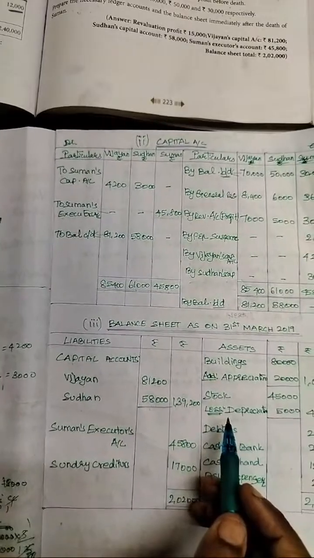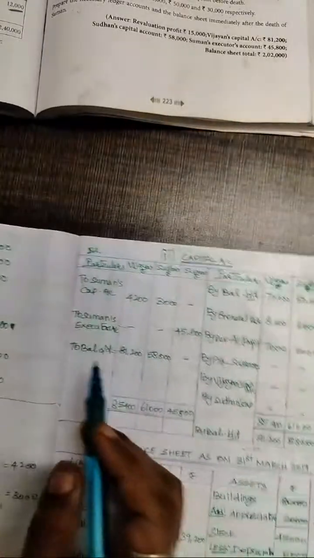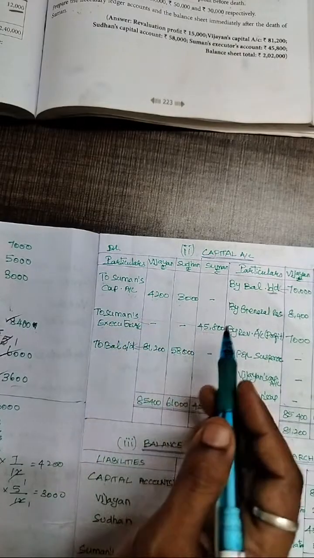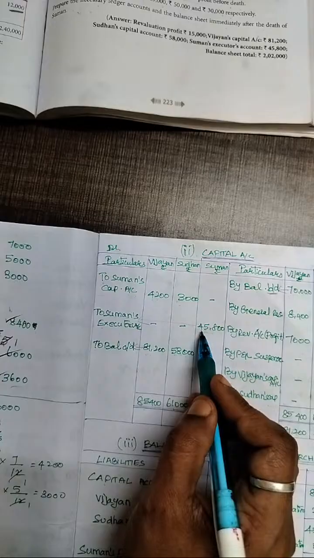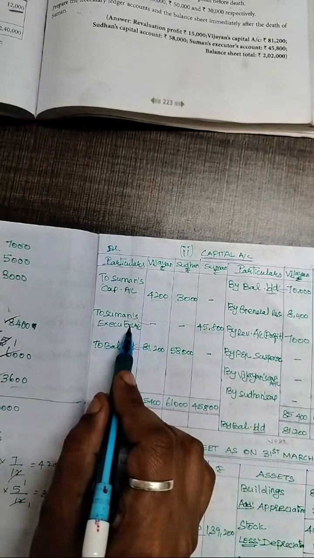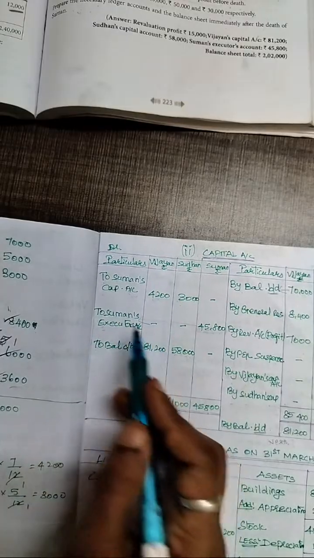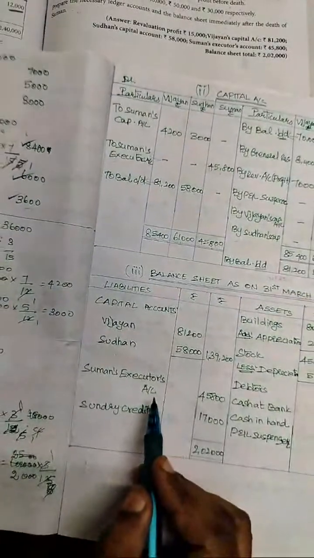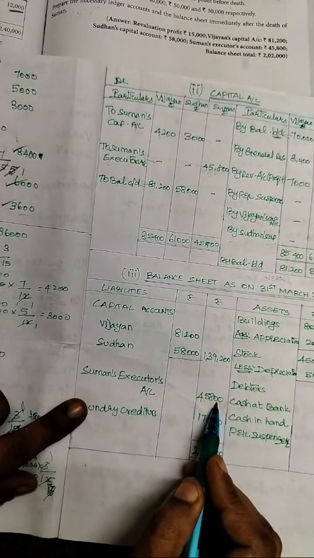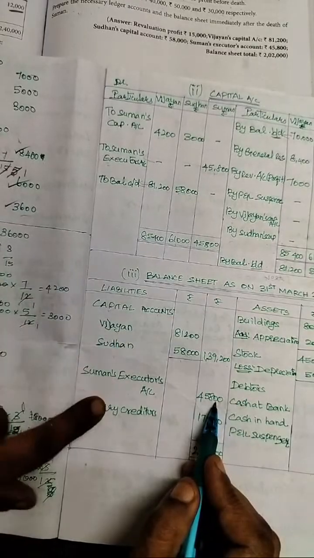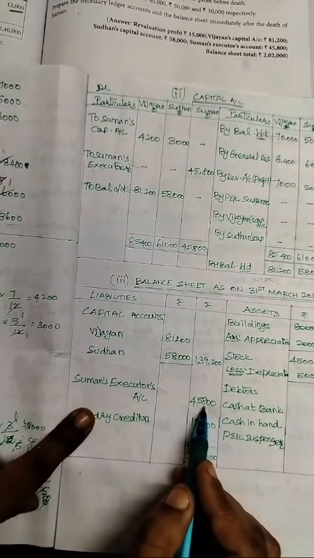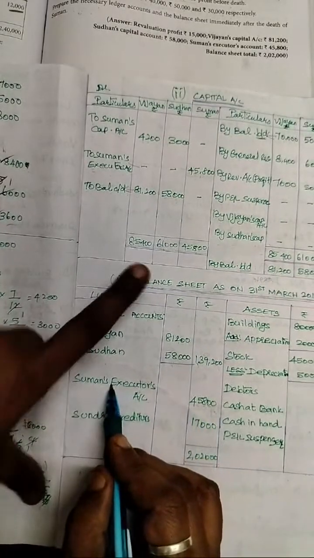Listen. Who is retired? Who has died in the partnership firm? What is the final amount? Suman has died, and his final settlement amount is 45,800 rupees. It will be paid to whom? Suman's legal executor. So this same amount you enter on the liability side, Suman's executor account, 45,800 rupees. Why? Because the continuing partners are liable to Suman's executor for 45,800 rupees. So it will be entered on the liability side of the balance sheet.